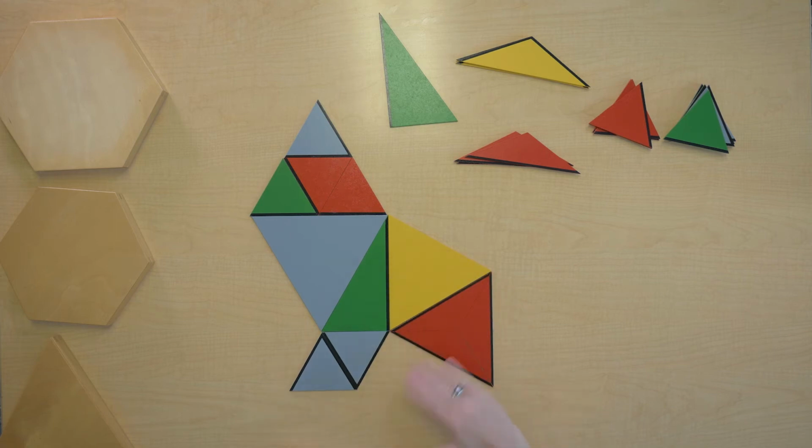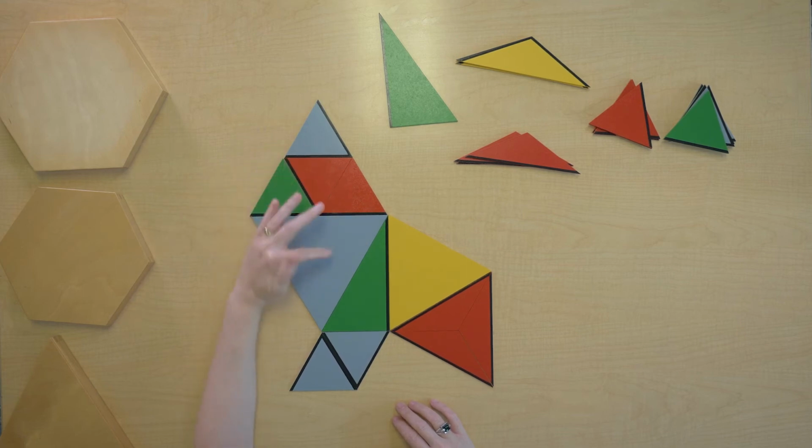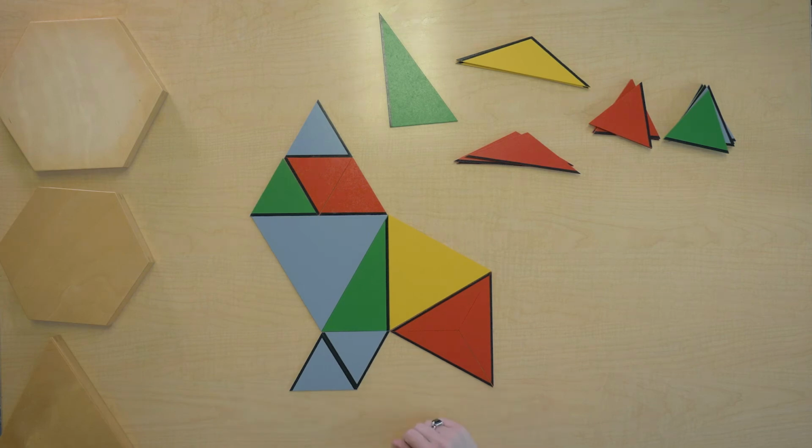A rhombus of how many? 1, 2, 3, 4, 5, 6 here. So 2 plus 6 should equal, how many are there here in this rhombus? 4, 5, 6, 7, 8. 2 plus 6 equals 8. The Pythagorean theorem works for rhombuses. The sum of the rhombuses built on the legs of this right triangle equal the rhombus built on the hypotenuse.